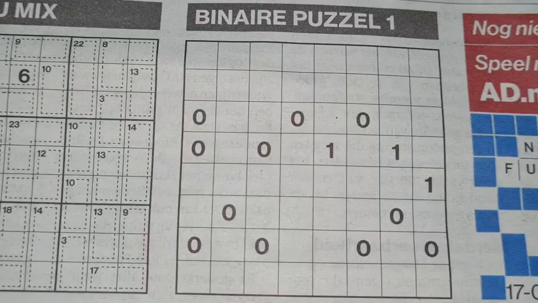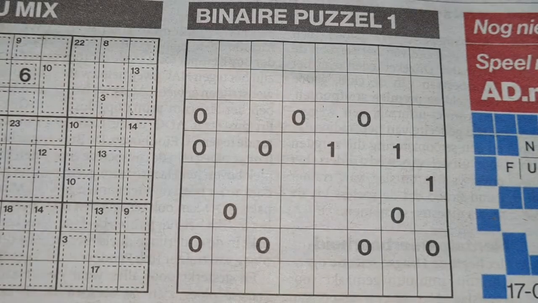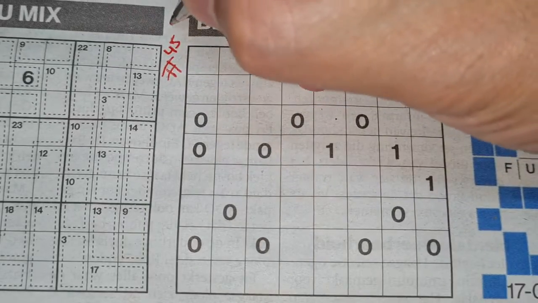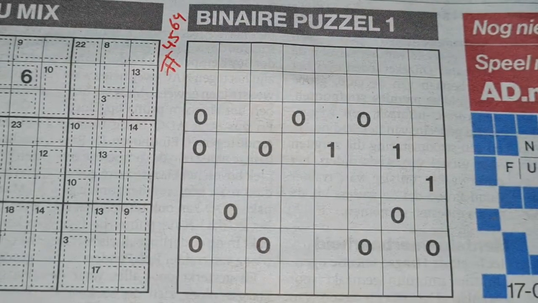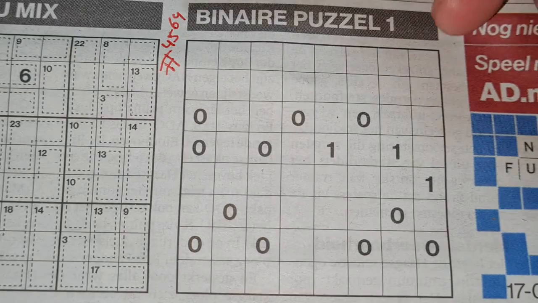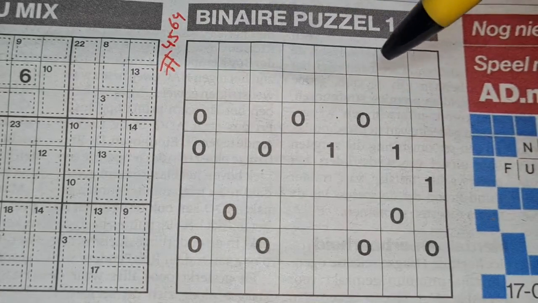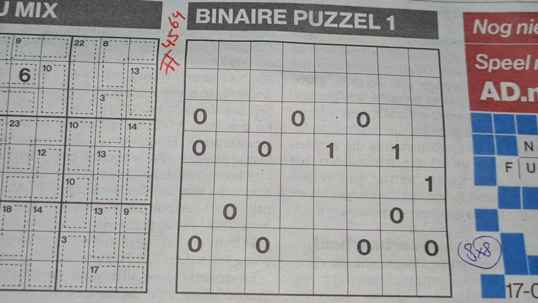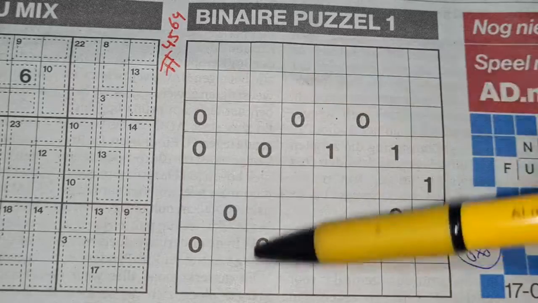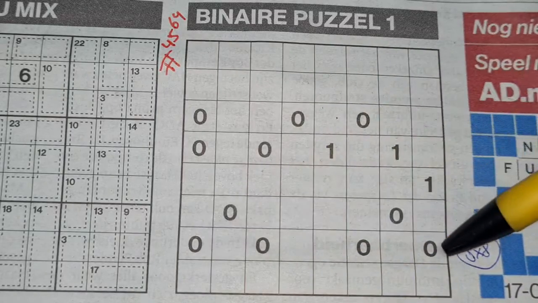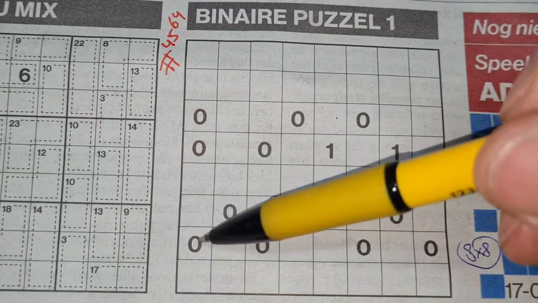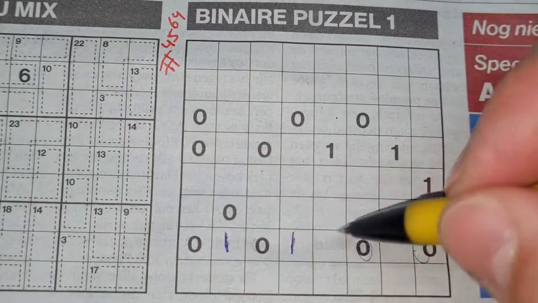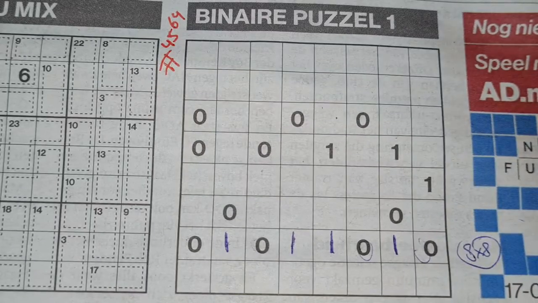Binary puzzle number 4564. And what kind of binary puzzle is this one? Let me count. 1, 2, 3, 4, 5, 6, 7, 8. It's an 8 by 8 binary puzzle. That means in a column or in a row, there are always 4 0s and 4 1s. Alright, so let's get started.